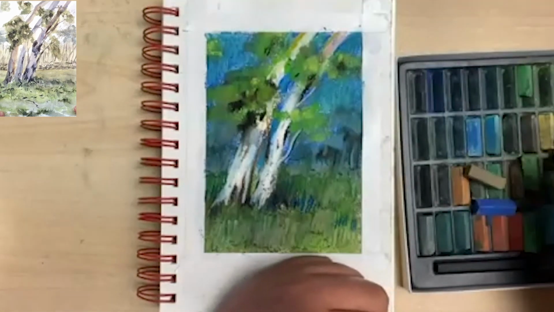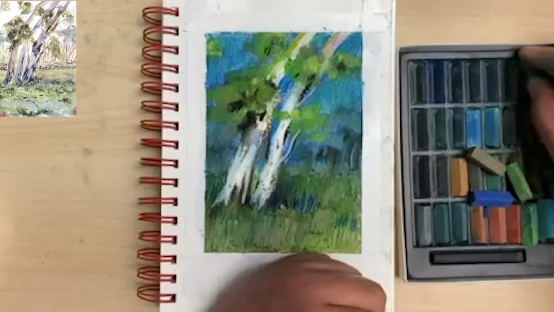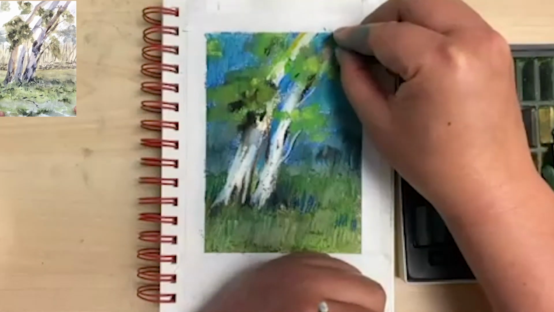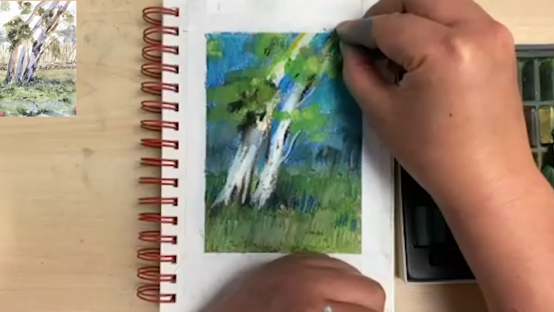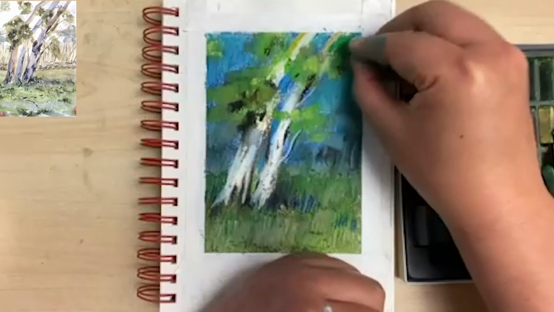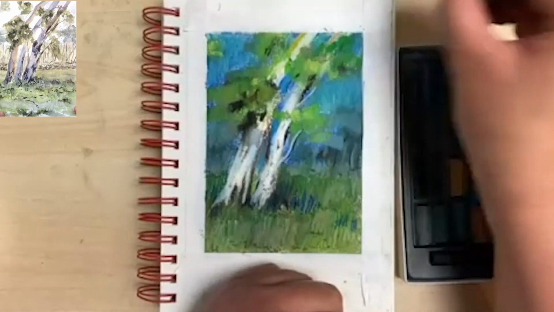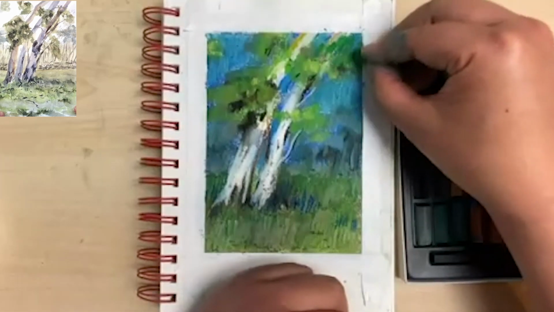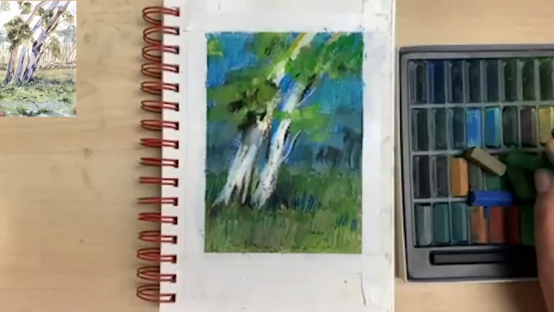Now also going to maybe have a little green leaves over here. I'm also going to make it a little bit more different than the other side. Here you go. So that's how you break it to show a different rhythm between the two different trees.